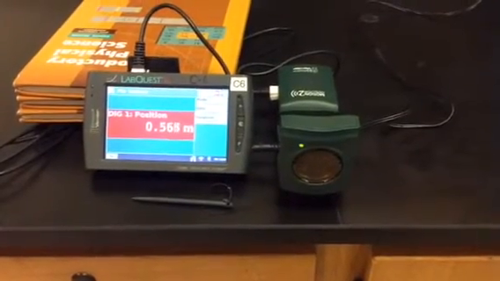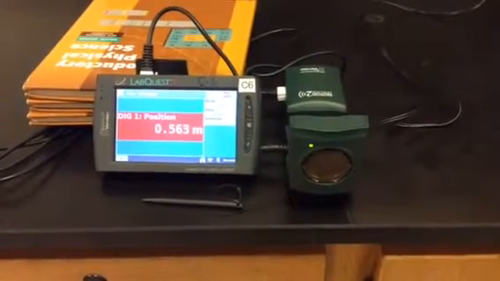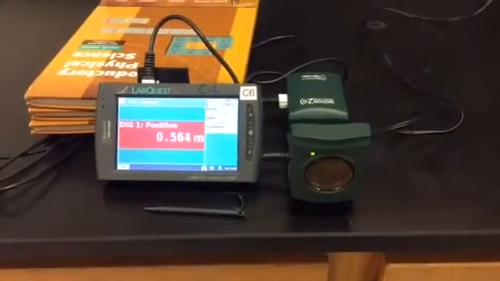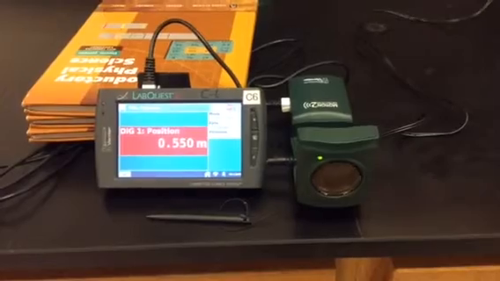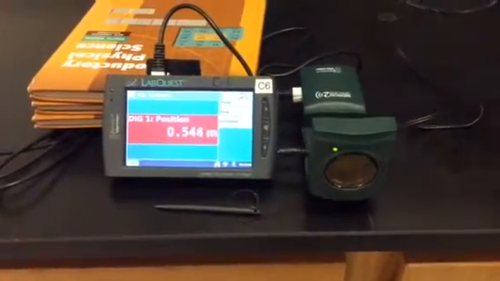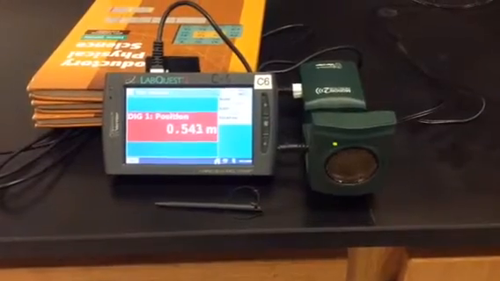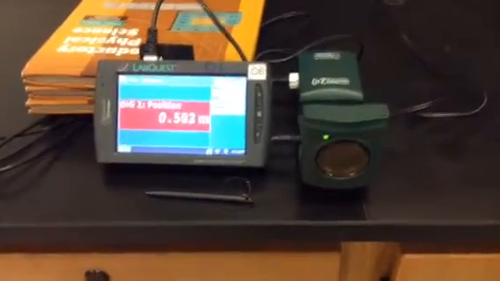Hi guys, so we're going to do this little lab here where you're going to use a motion detector and a computer called a LabQuest. The LabQuest is on the left and the motion detector is on the right. That motion detector, you can kind of hear in the background, it's making a clicking noise. Hear that? When it's plugged in properly, it does that.